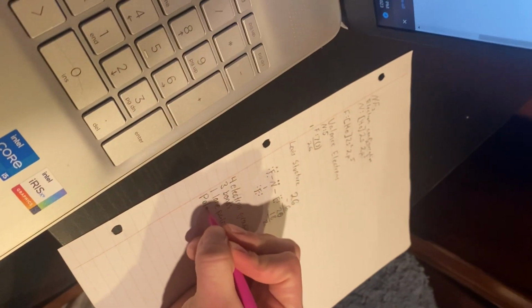And the final thing to answer is whether it's polar or non-polar. And it's polar because it does in fact have 1 lone pair.